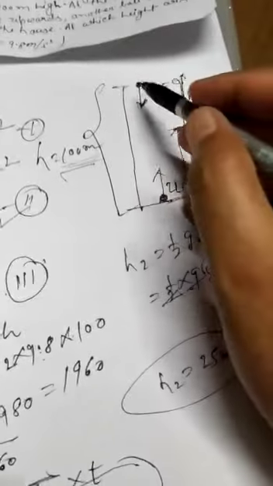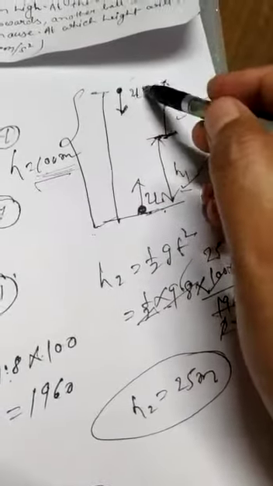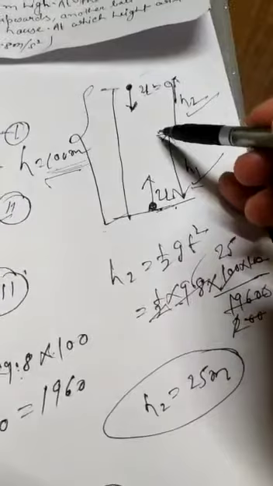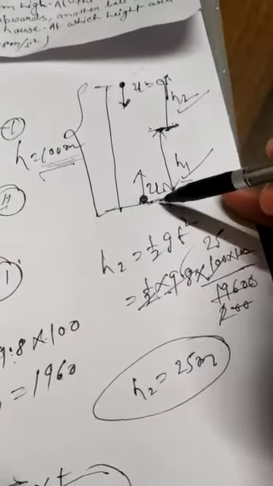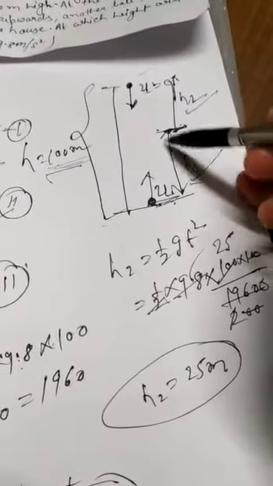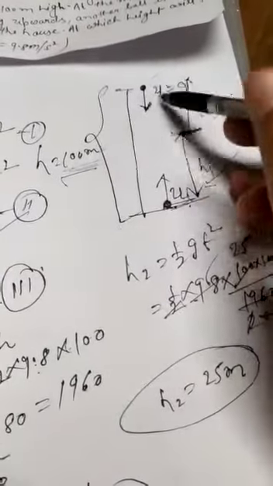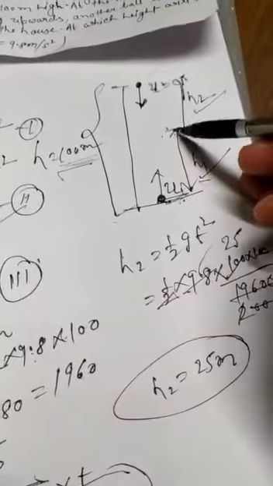So from the roof of the building at a distance of 25 meters, both bodies pass each other, or from the ground at a distance of 75 meters, because 100 minus 25 is 75 meters, both bodies cross each other.